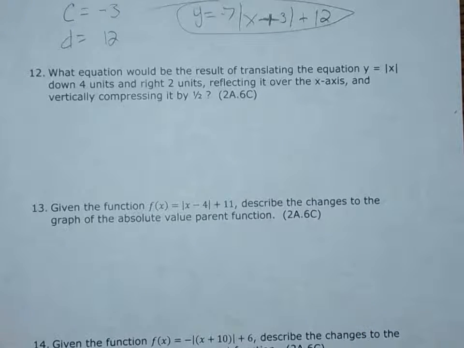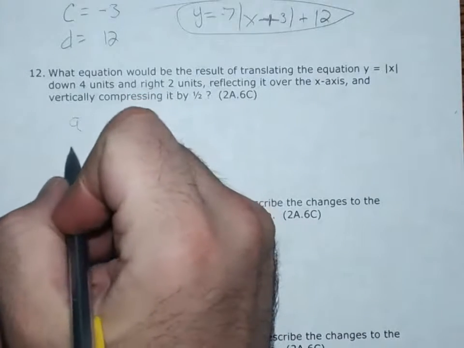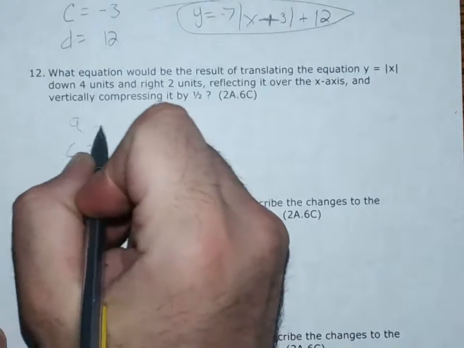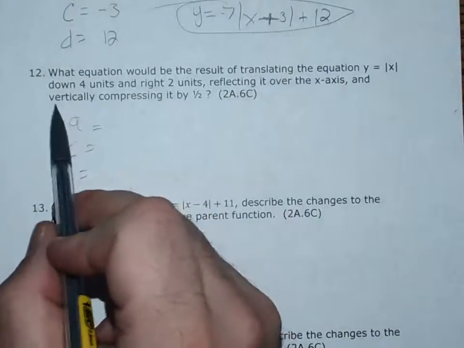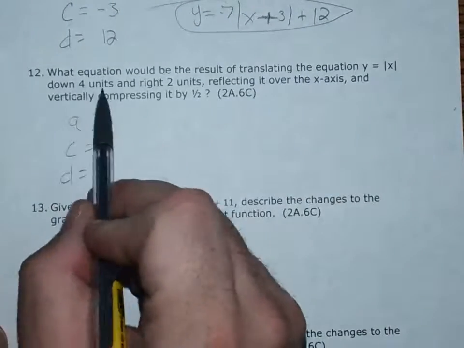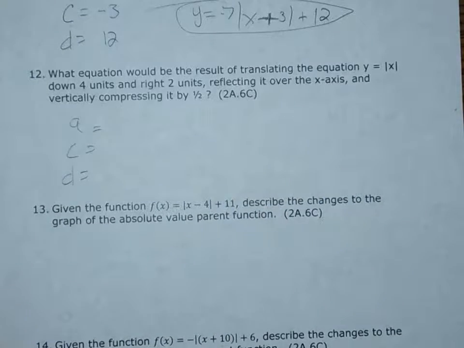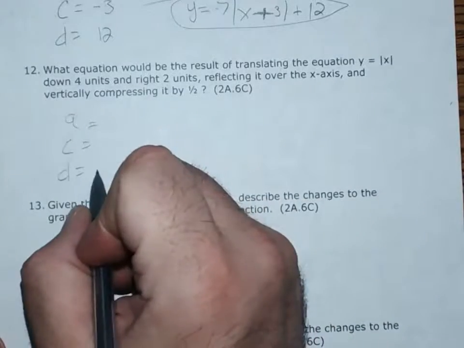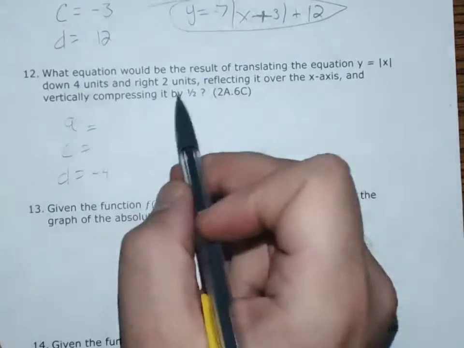What equation would be the result of translating the equation y equals the absolute value of x down 4, right 2, reflecting over the x-axis, and vertically compressing it by 1/2? Once again, I need to know what A, C, and D are. So let's see. Translating down 4 units. D handles up and down. Down would be negative, so my D value is negative 4.